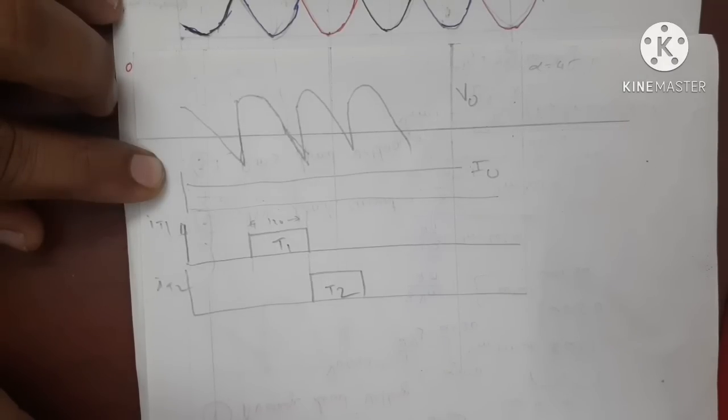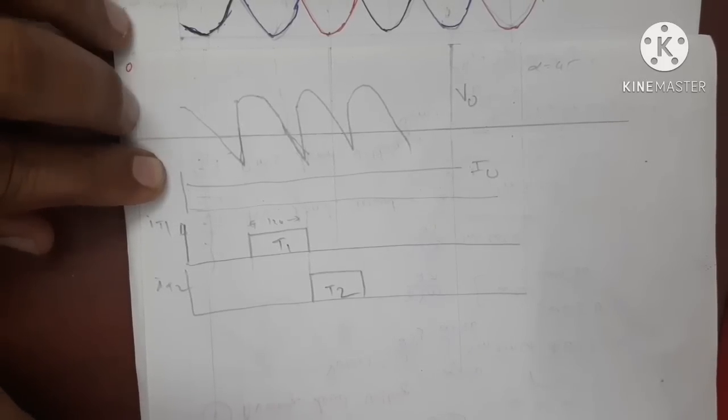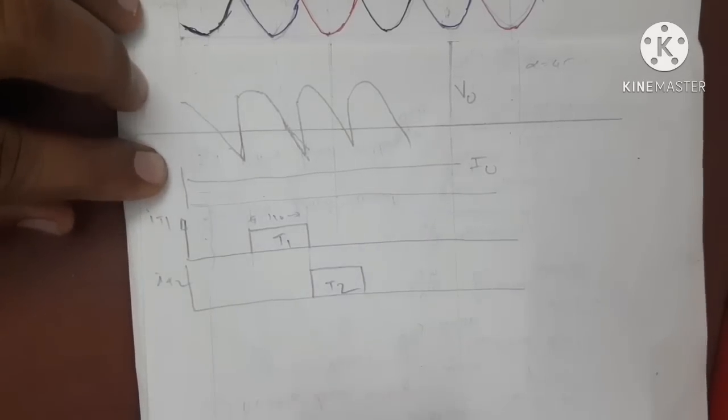If the inductance is very large, I0 can be considered as a constant value, and when the switching changes, say from T1 to T2, the flow of I0 will transfer from T1 to T2. So at one time, one thyristor will be turned on, and this is the waveform for an RL load.